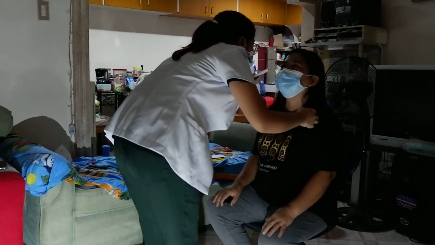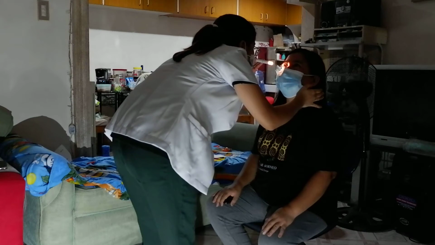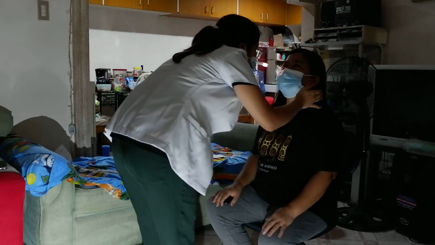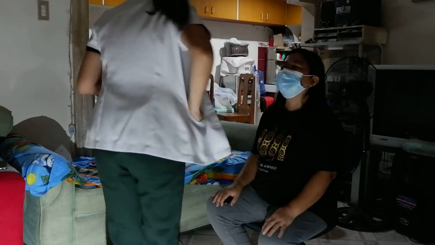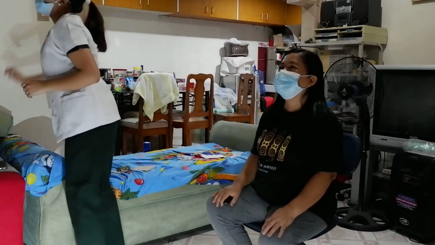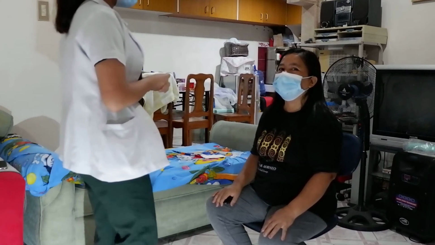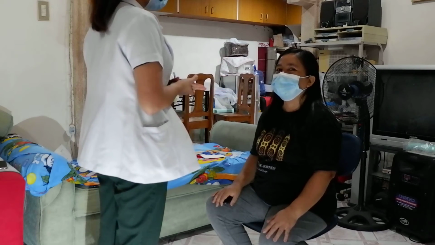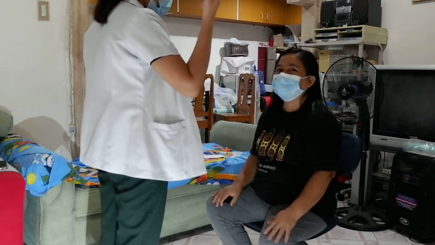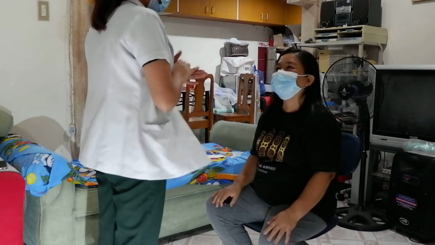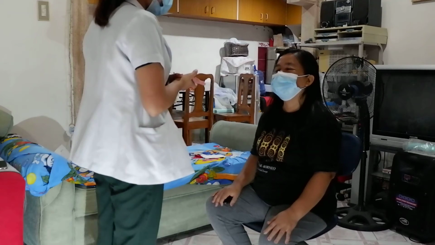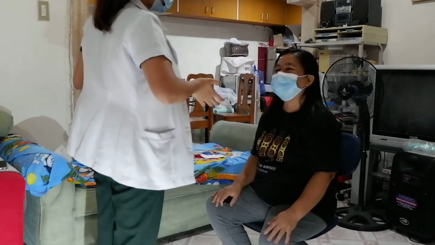Okay, on the other eye. So for the pupillary light reaction, as I can see, there is a constriction when the light hits your pupil. So it is a good sign that your sympathetic nervous system is working.